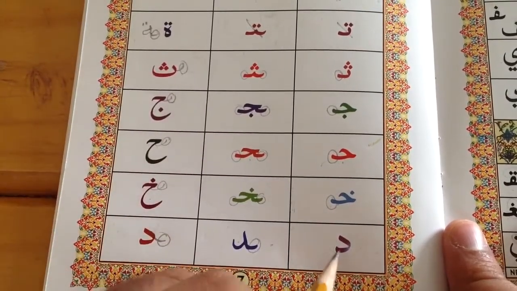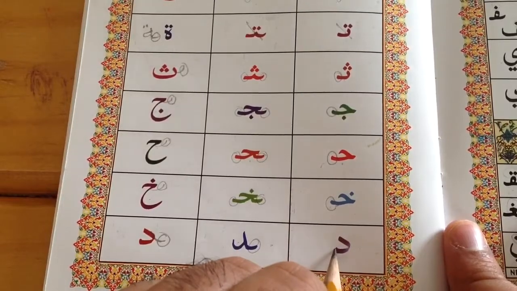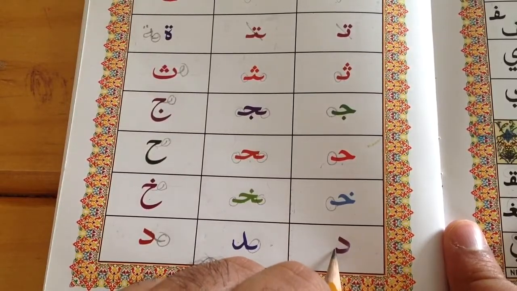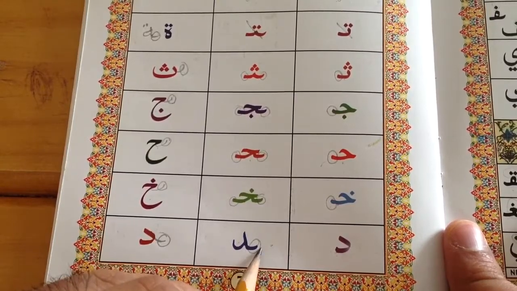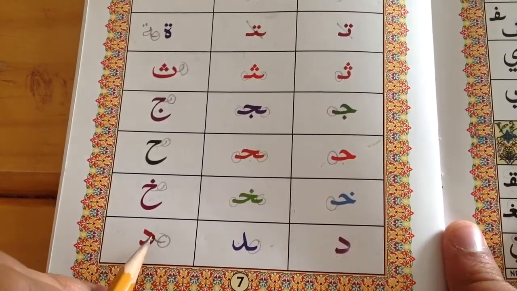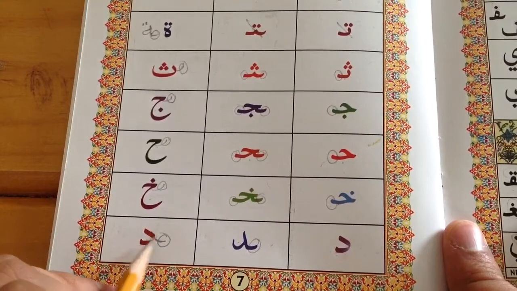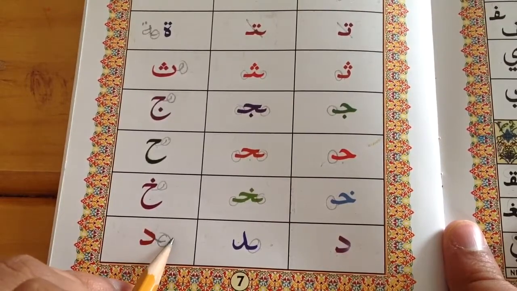So again, repeat. Dal. When it's in the beginning of a word, it has no tails. When dal is in the middle, it has one tail which joins to the letter before it. And dal, when it's at the end, it also has one tail which joins to the letter before it.